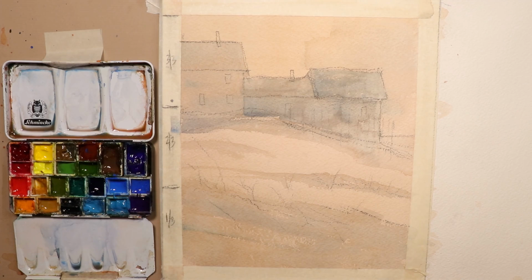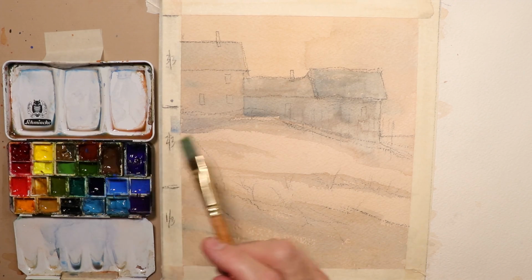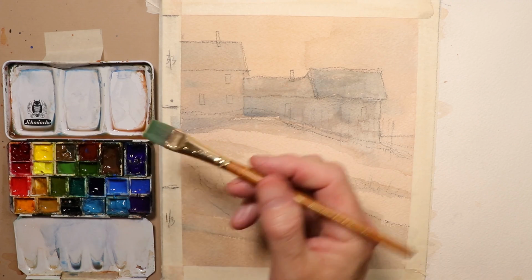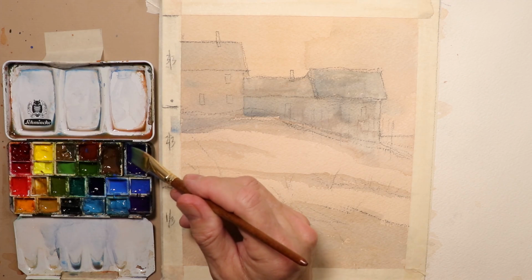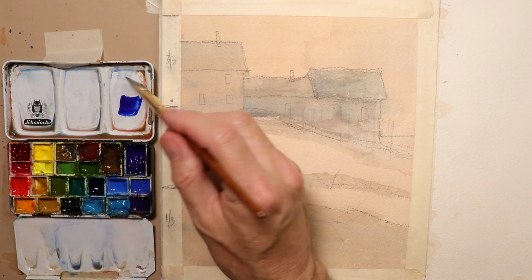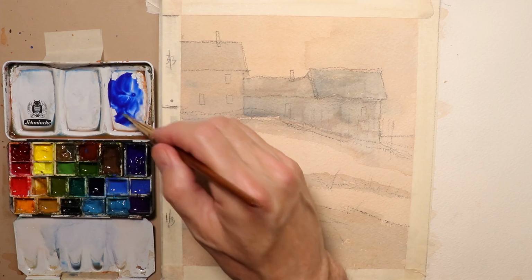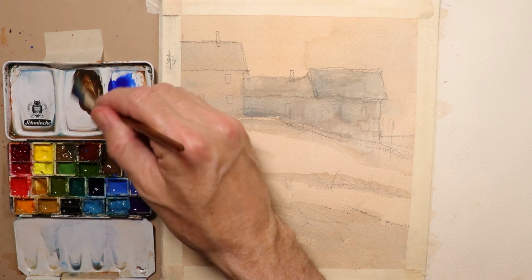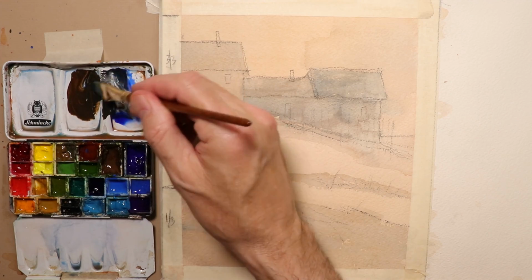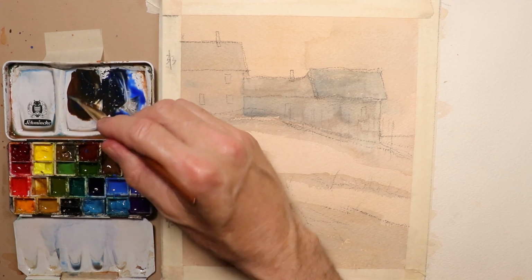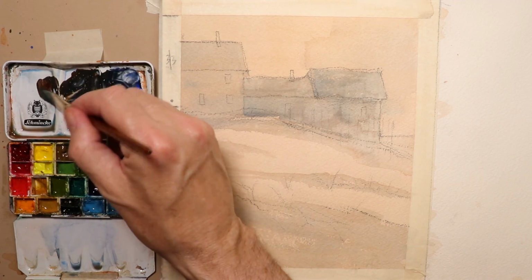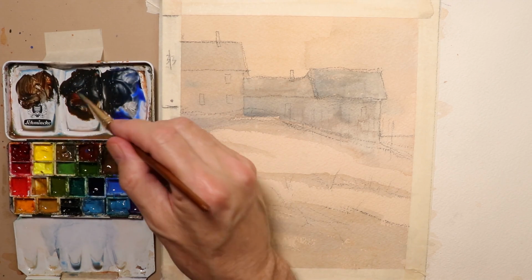So what I'll do is mix up some darks. Now for our darks here, let's mix up a really good standard mixture of darks, which would be French ultramarine blue, burnt umber, and a little bit of burnt sienna too, a little bit of warm in there, a little bit of that earth tone.